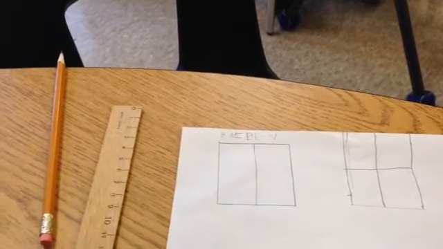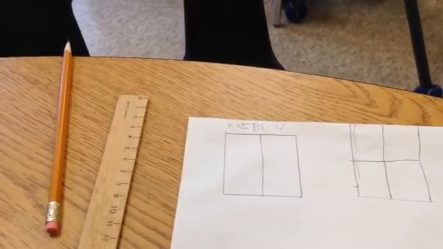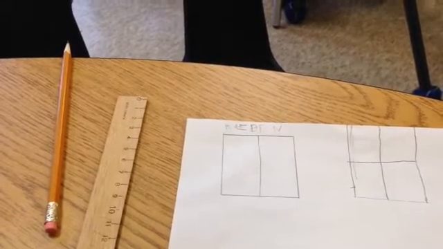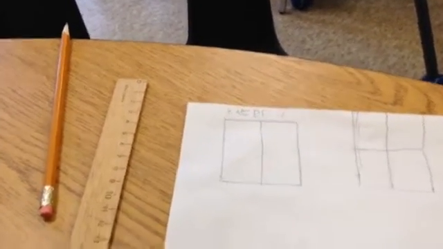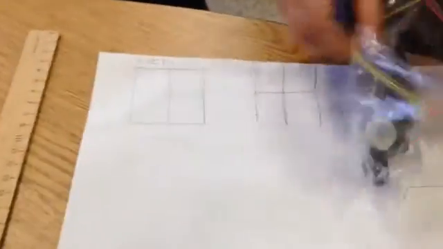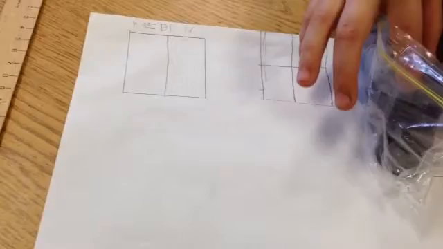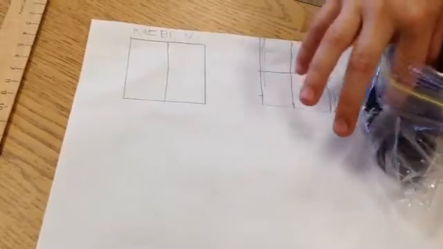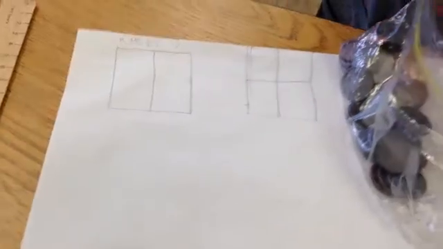When we talked about it as a class, we made a connection to money. Do you remember what coin that might be? Loony. Well, what coin does 4 of them make 1 loony? Beaver? That's the nickel. Not the nickel. Do you remember what the name of that one is?